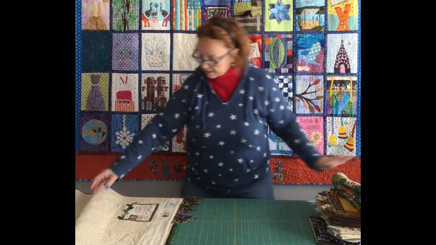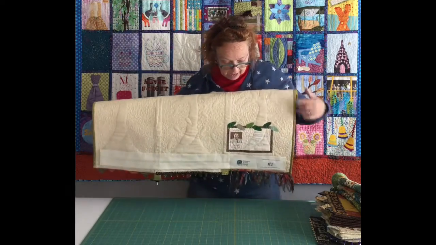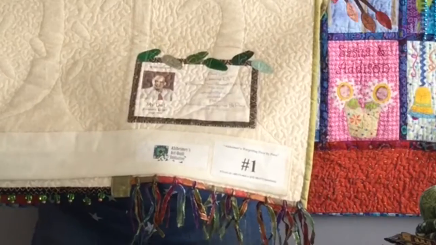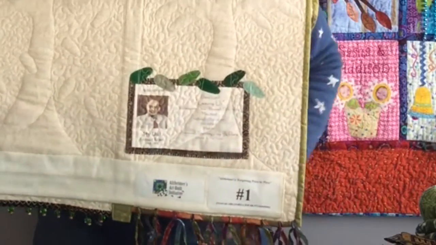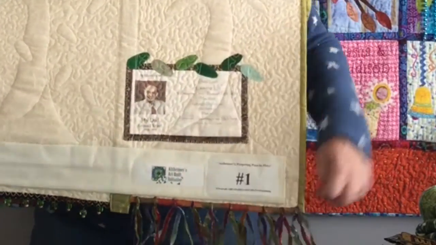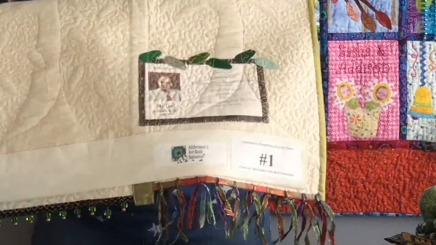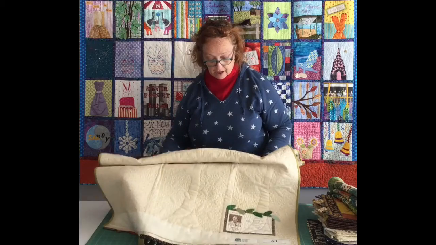And then this is a label I made for a very special quilt of mine that is in memory of my dad, and so I put his photo and his face and some words about the quilt. So those are all different ways that you can use printing on fabric.